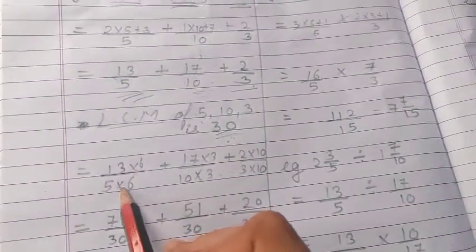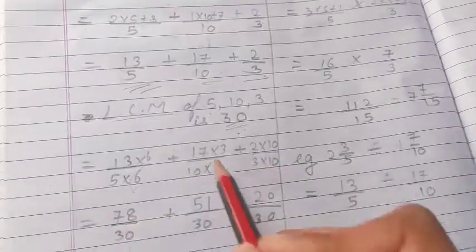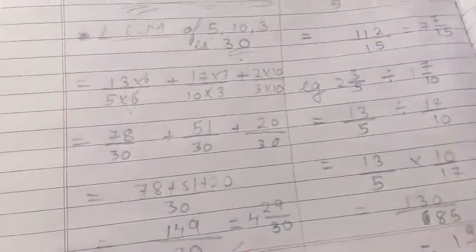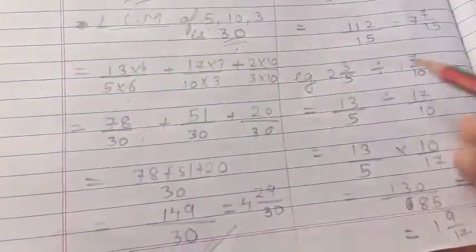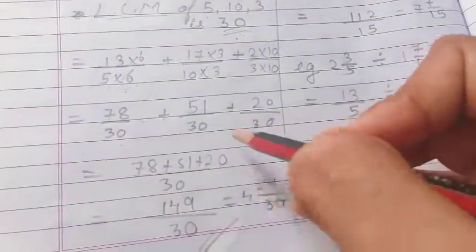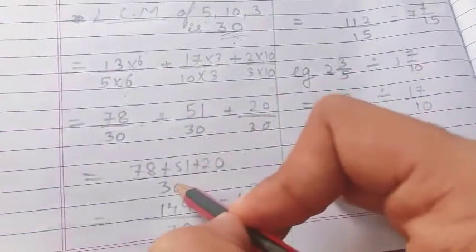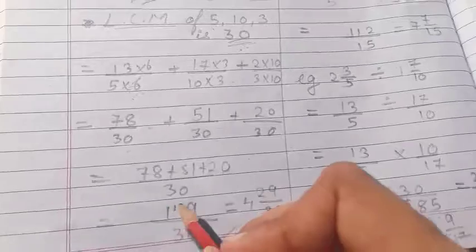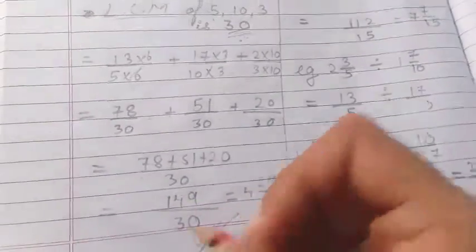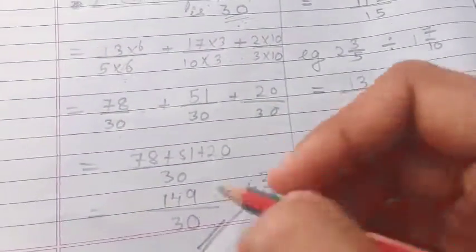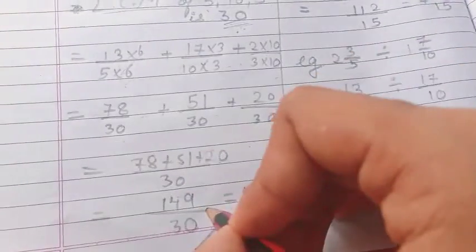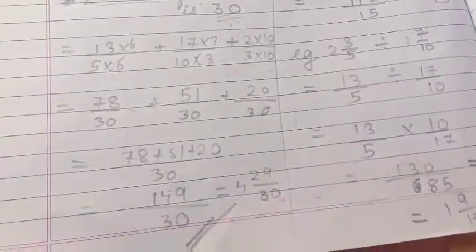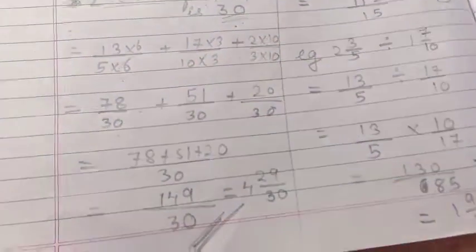Whatever you do in the denominator, multiply it with the numerator. 3 3, 10 10. Now you got the denominator same. When the denominator becomes same, the question becomes easy. You directly solve, take the denominator common, directly solve the answer. So you got it as 149 by 30. Now आपको आंसर मिला है, you have got the answer in improper fraction. So you can't keep it like this.